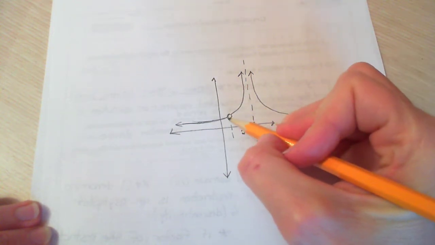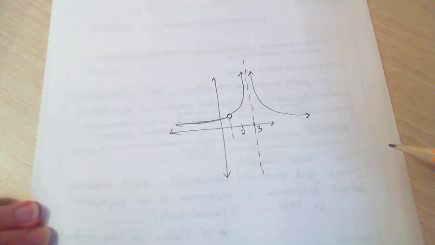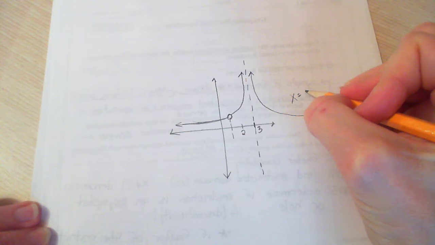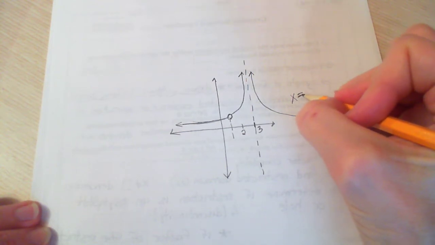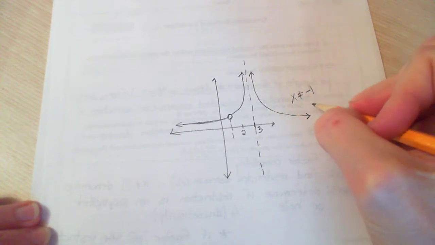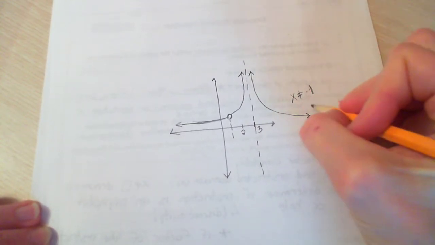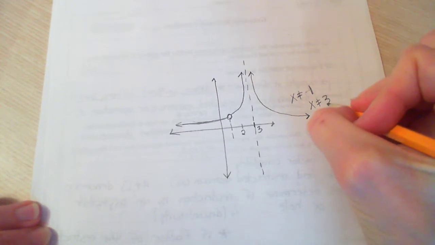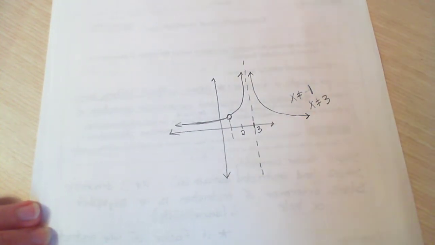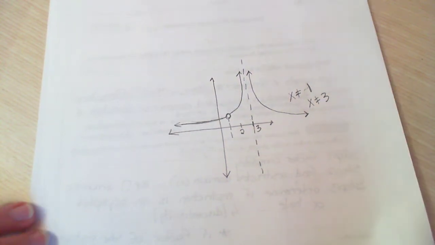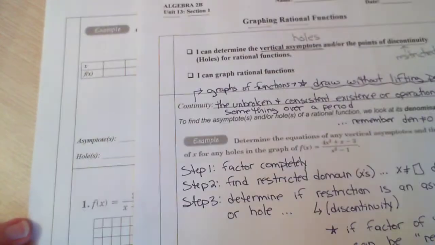And then this is what a hole looks like. It literally looks like a hole in the graph. And this would be at x equals 1. So our restricted domain would be x cannot equal positive 1, and x cannot equal 3. So that's what we're going to find, holes and vertical asymptotes, the x values where those occur.